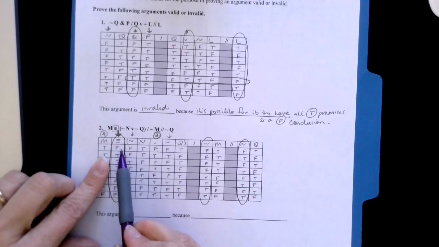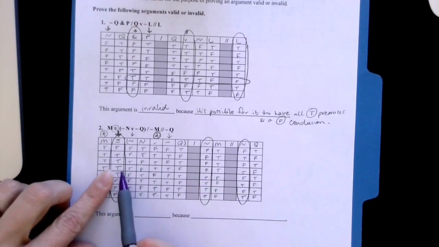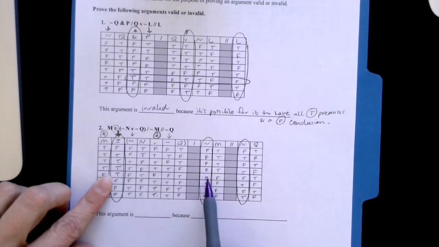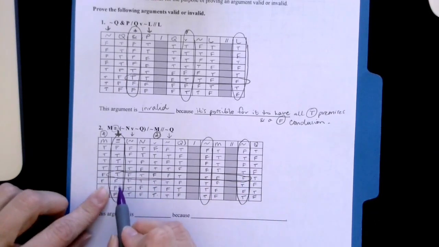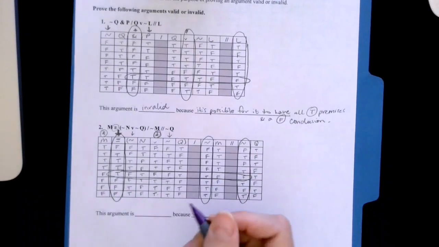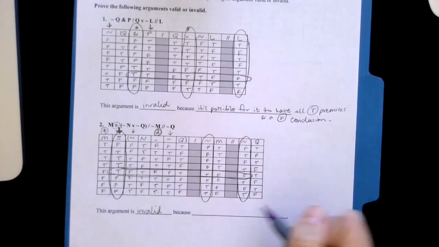We're looking for a T, T, F across. So T here, nope. T here, no. T here, no. T, T, F. Okay, so we've got one. And that's it. So same thing. This is invalid. Same reason.